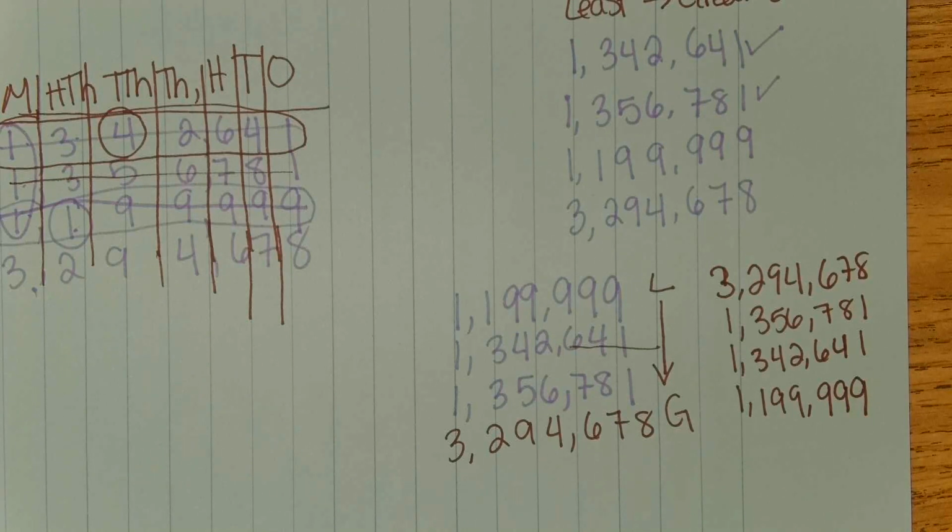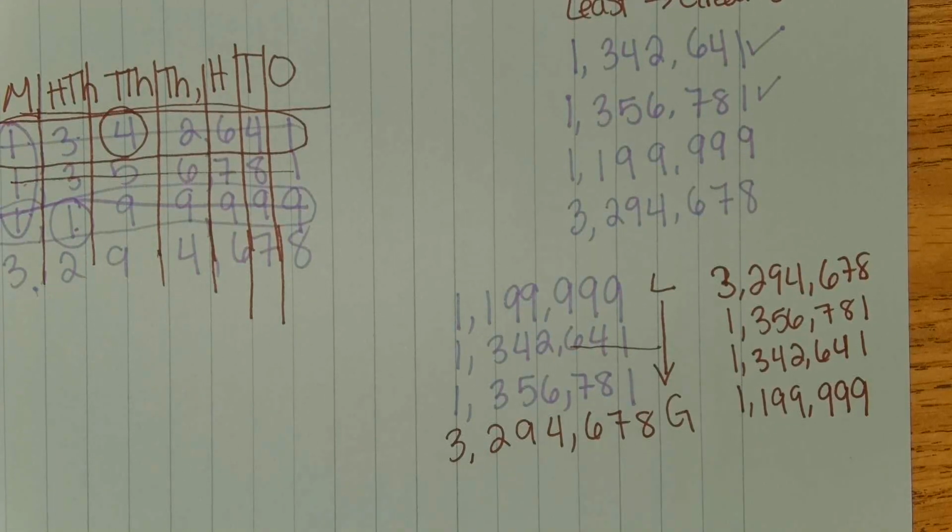So if you need to draw a place value chart for 4, 5, and 6, go ahead and do so. And make sure you follow what the direction says. If you're going from least to greatest, make sure we look for the least all the way to the greatest. Asking greatest to least, find the greatest number first and go through that.